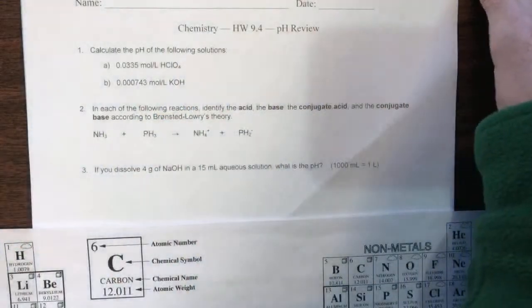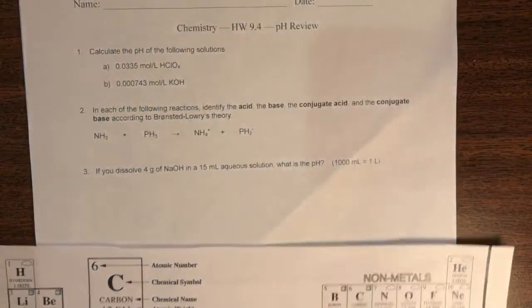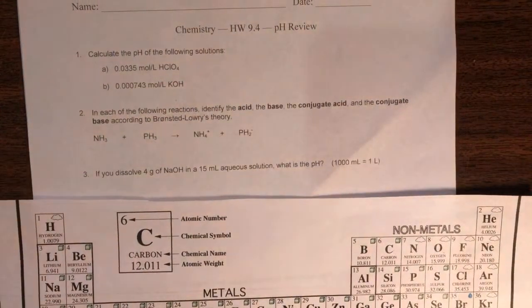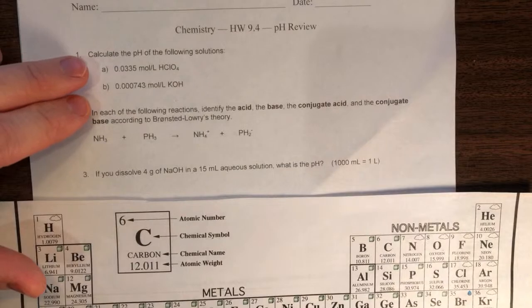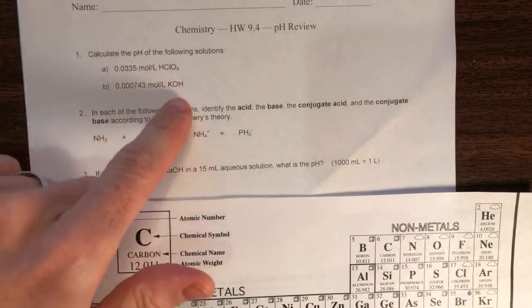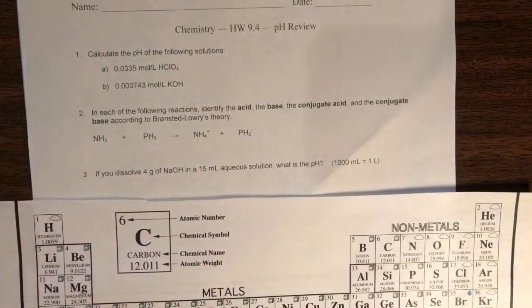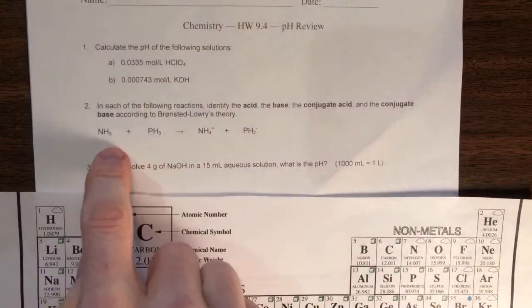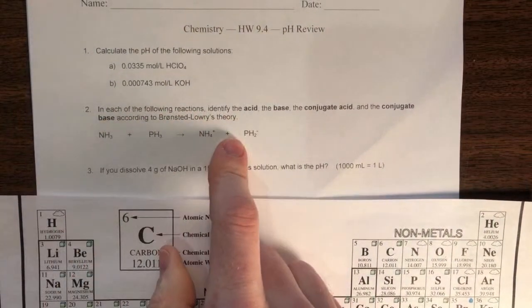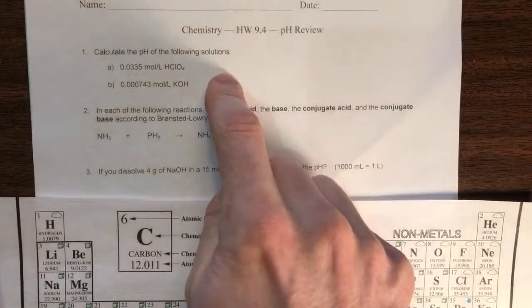So there are some strange looking acids and bases out there, but I won't give you them. All of my acids or bases will look like these with an H in front or an OH here whenever you're calculating pH. You will have some strange looking acids and bases to find for this kind of question, but not for this kind of question.